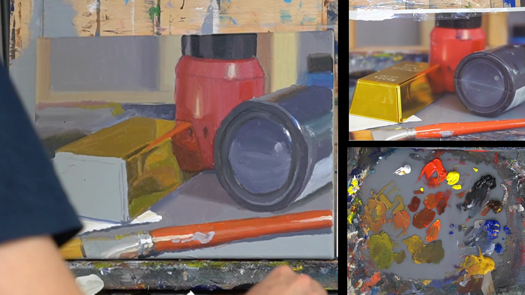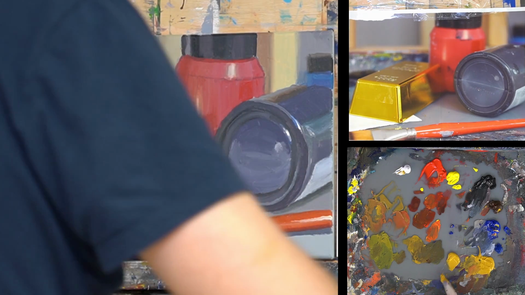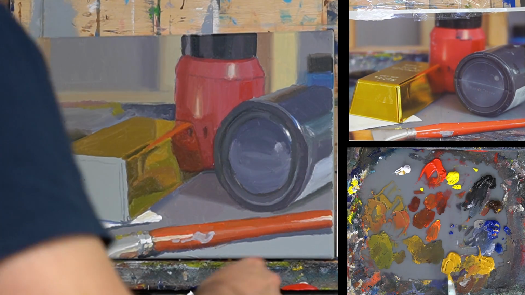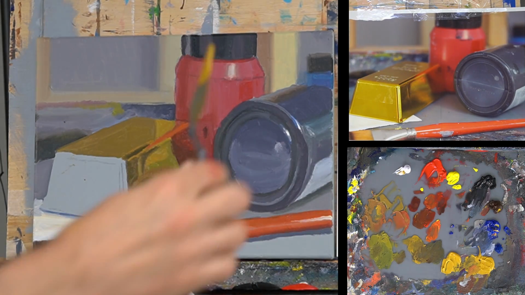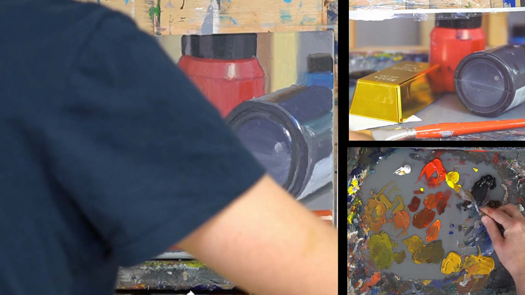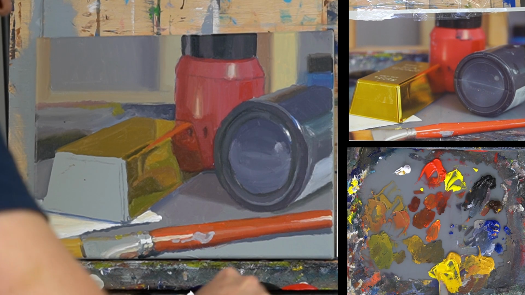So again, I can use yellow ochre in this case, I think, but what do you see if you compare this yellow ochre with this bar of gold? It is not yellow enough. You see, it lacks yellow. So, whoop, there we go. Yellow is quite all right. That's the first step. That's quite all right.